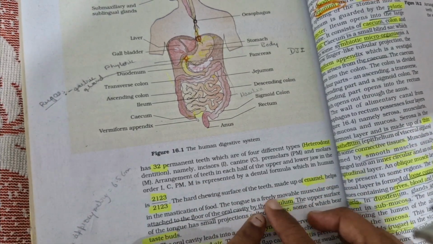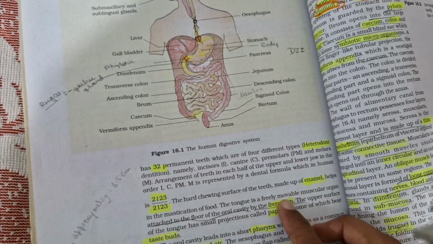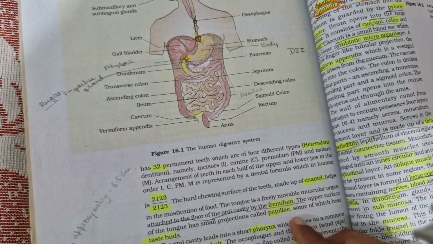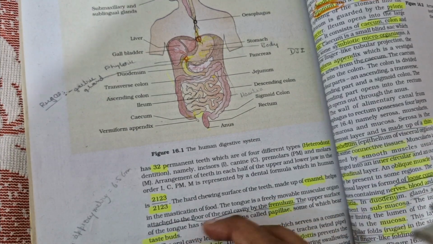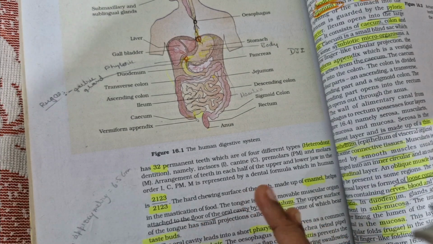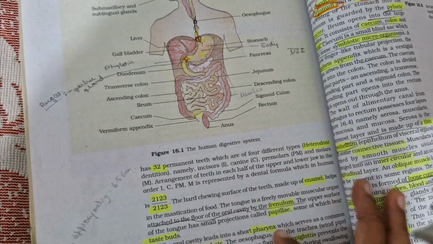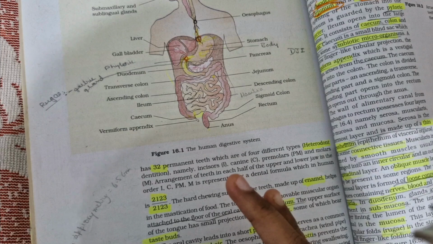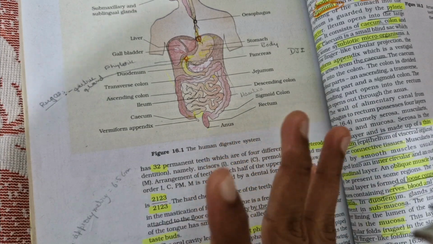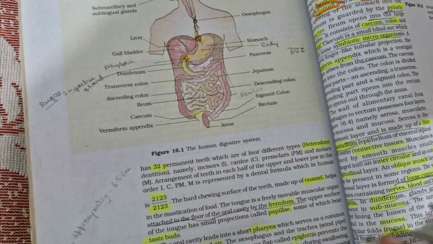Then the tongue will be attached. The tongue is a mobile structure which is attached by the frenulum, and it will have papillae. Papillae will contain taste buds. These papillae are foliate, filiform, circumvallate, and fungiform. Only filiform won't have taste buds.